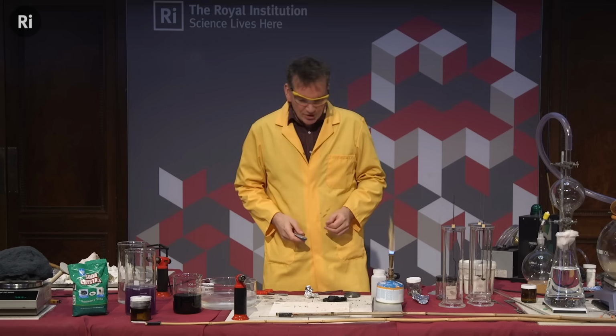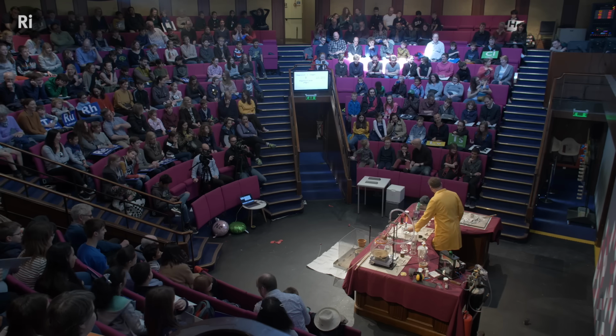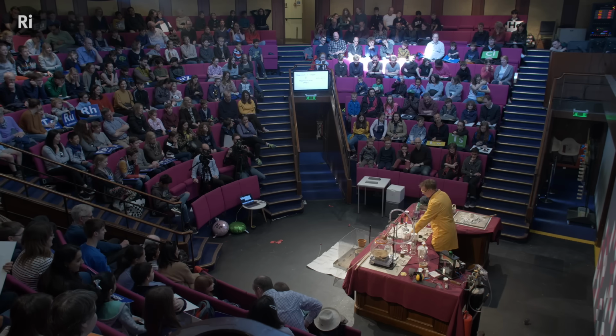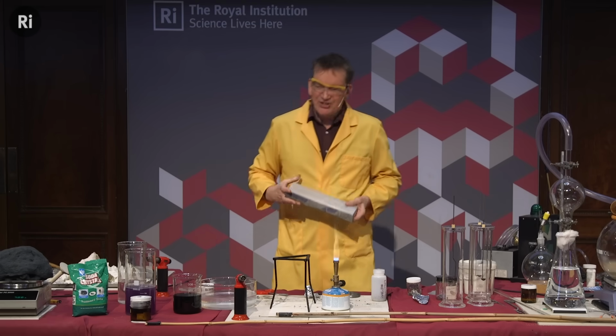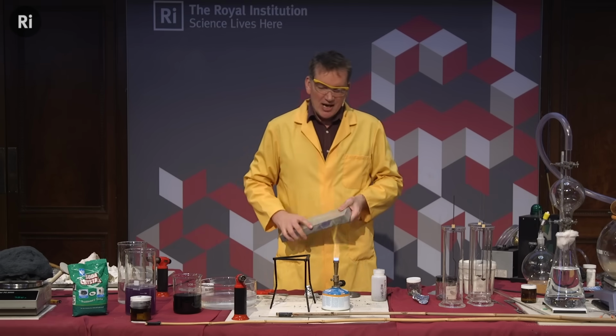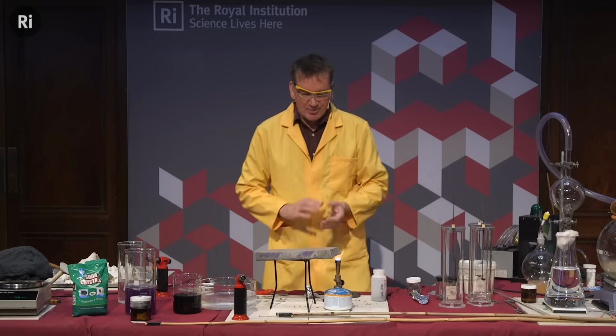Okay, so should we try a bigger piece of magnesium? Yeah, exactly. Okay, I have a nice big piece of magnesium. This is magnesium. It's really very, very light. So this is pure magnesium. So I just put this in the flame. Okay, I'll heat it up on the end there.